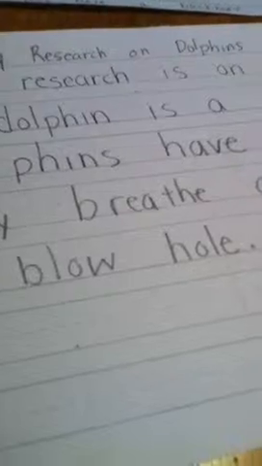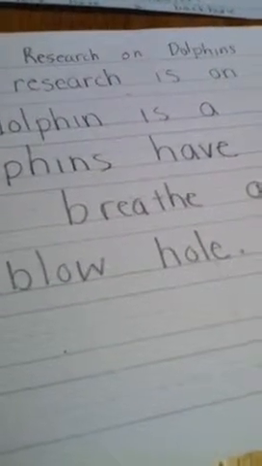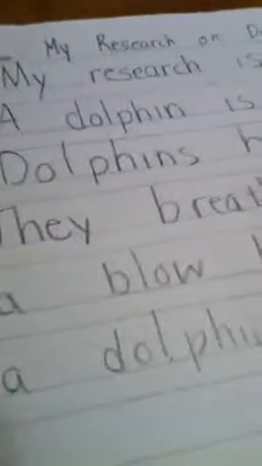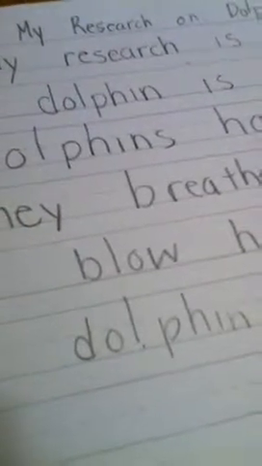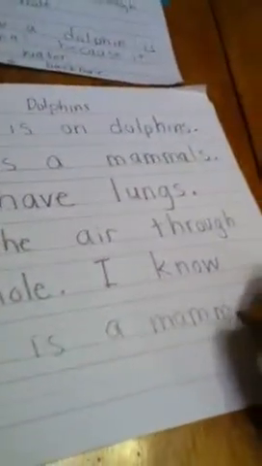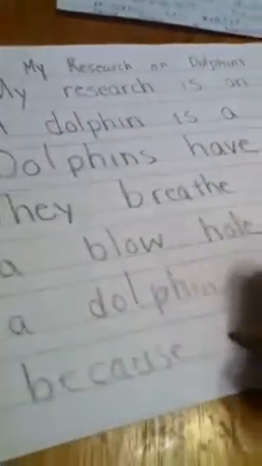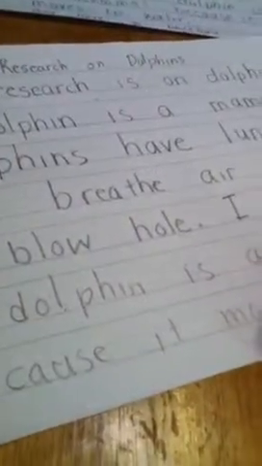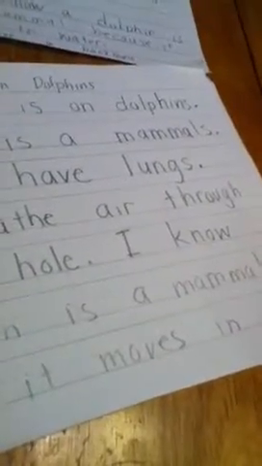That sounds good. Because I'm supporting how come I know that my animal is a mammal with the information I found in the book. I have to write because it moves in water. That was my next complete thought, and there is my period. I'm doing all telling sentences here.